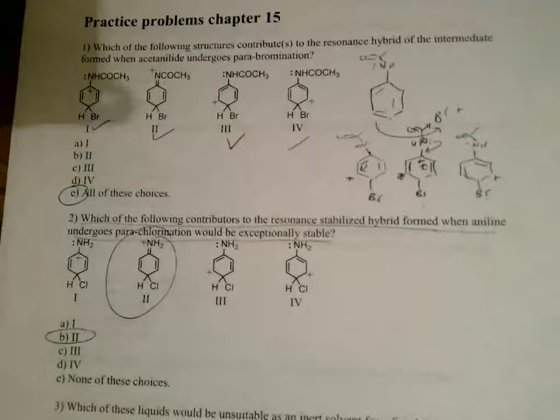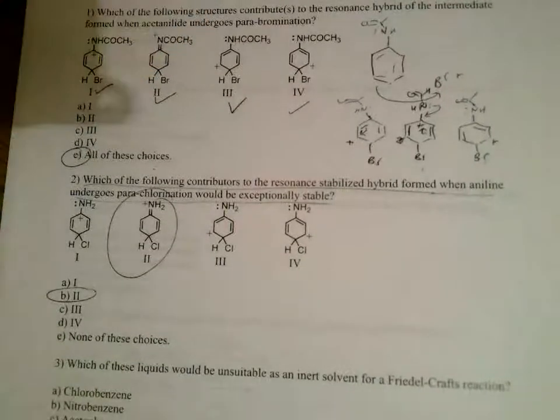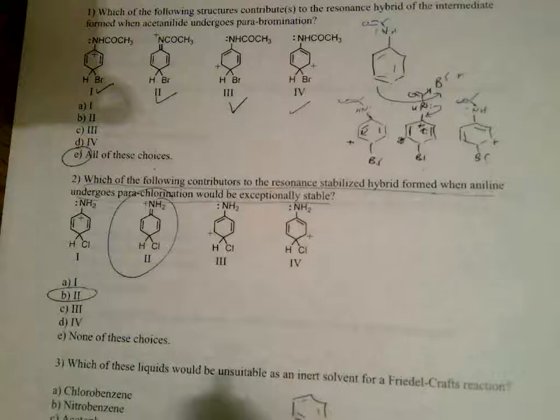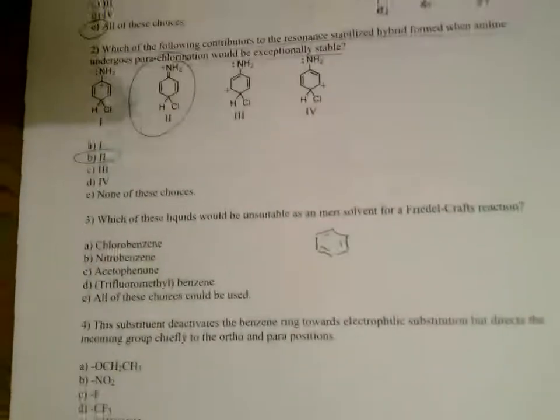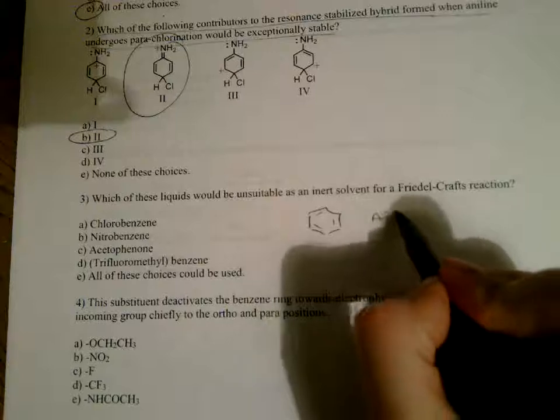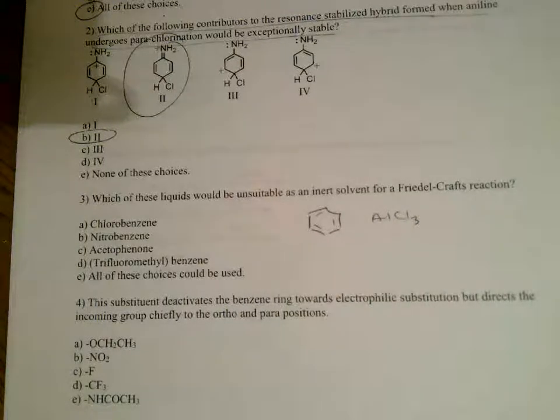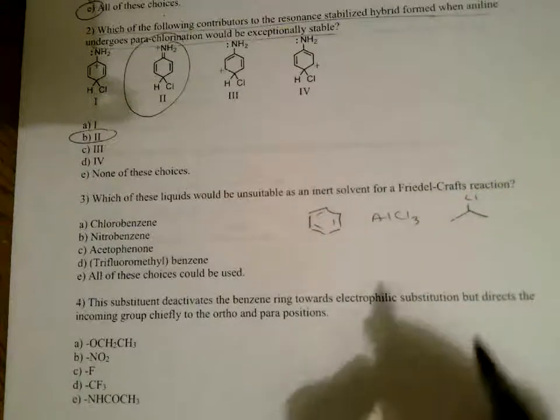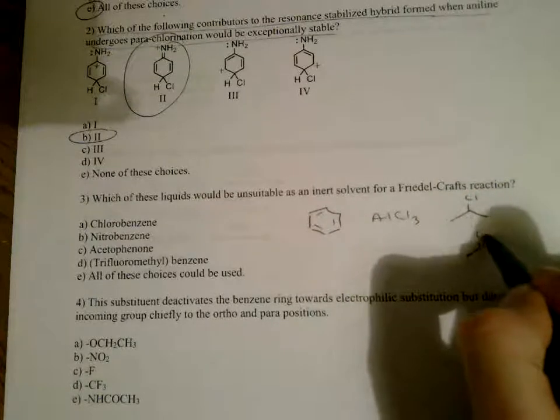Next question. Which of these liquids would be unsuitable as an inert solvent for Friedel-Crafts reaction? Okay, so Friedel-Crafts reaction is going to involve a benzene ring of some kind. You're going to have a Lewis acid, and then either an alkyl halide or an acyl halide.